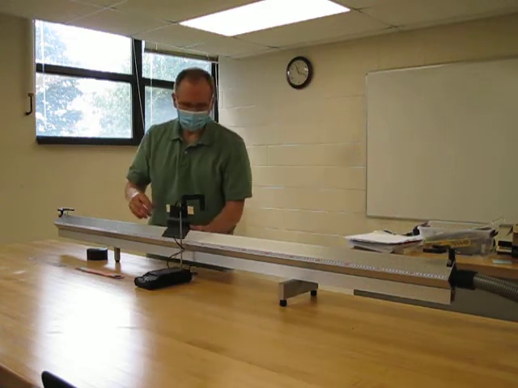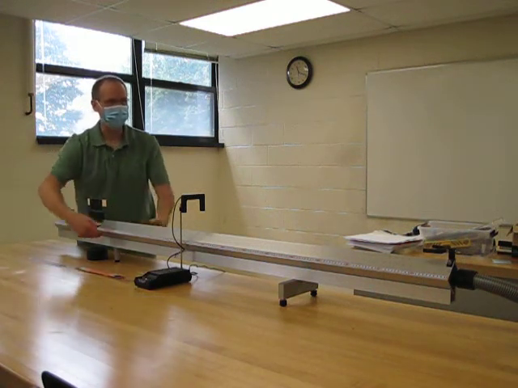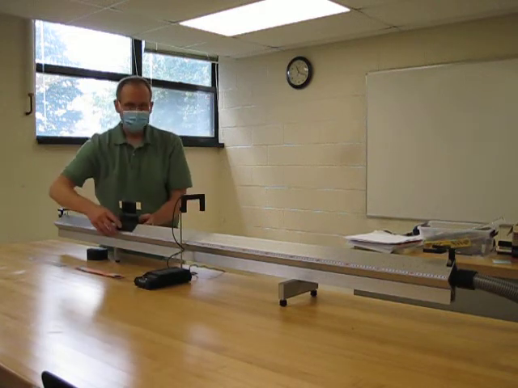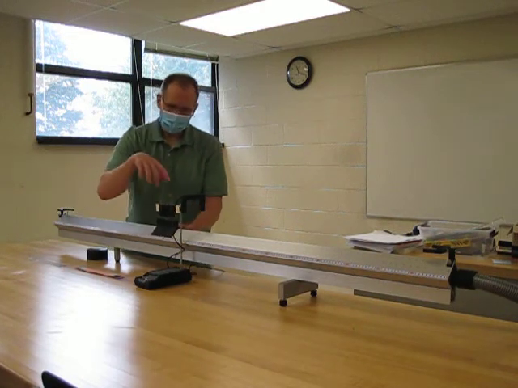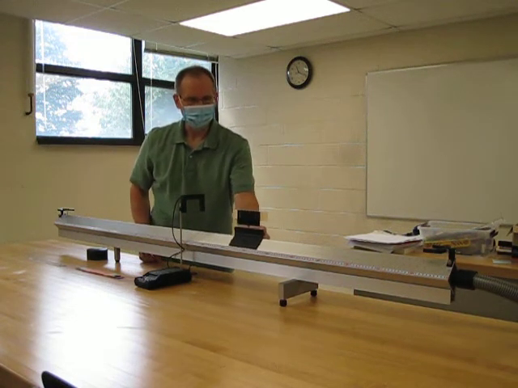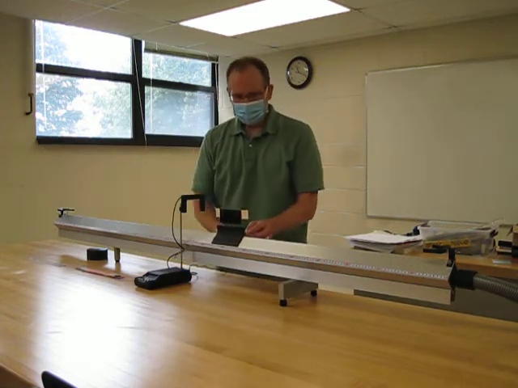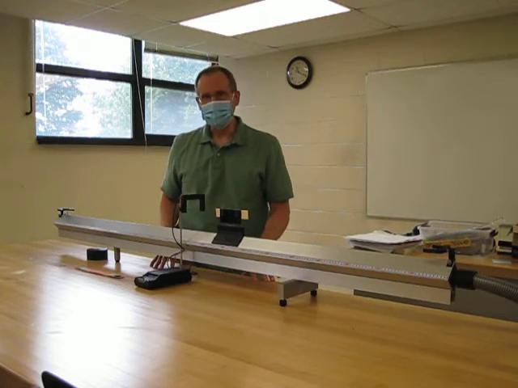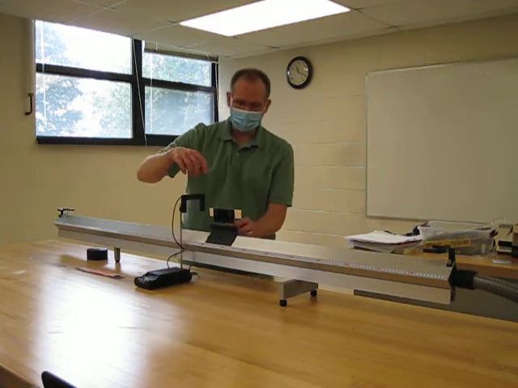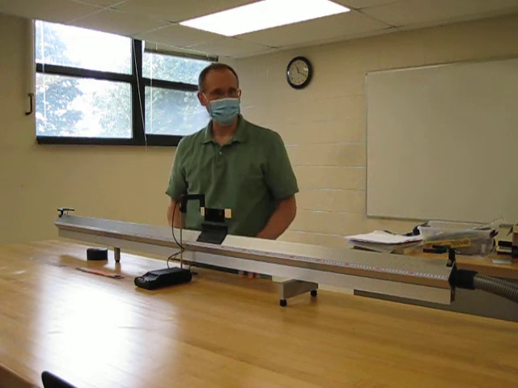And basically what's going to happen is I'm going to launch the cart, and at the beginning it's on a nice horizontal air track, so a flat air track. And the timer here will record the time it takes, in this case the 15 centimeter flag, to pass through the photo gate. So you can think of the flag length as being the displacement. So if I know the displacement, and I know the time it takes for the cart to undergo that displacement, then I can calculate the velocity of the cart.